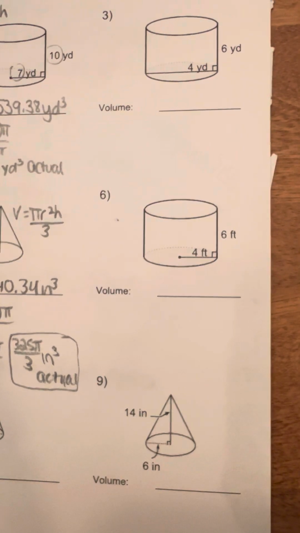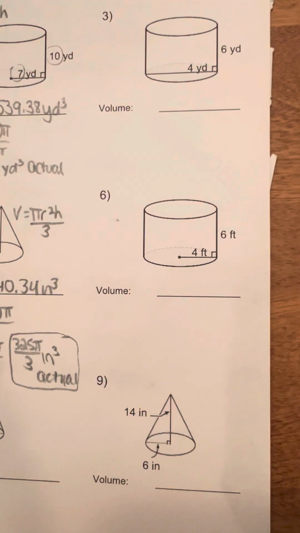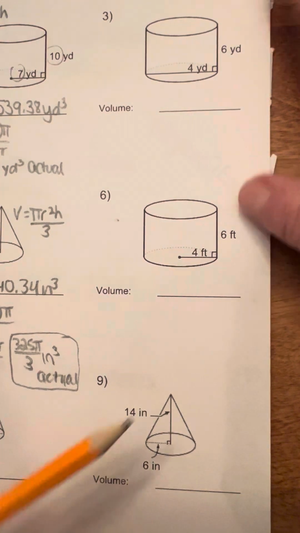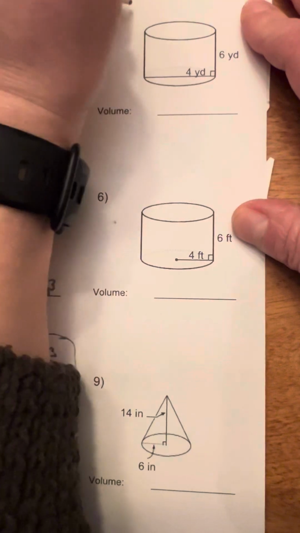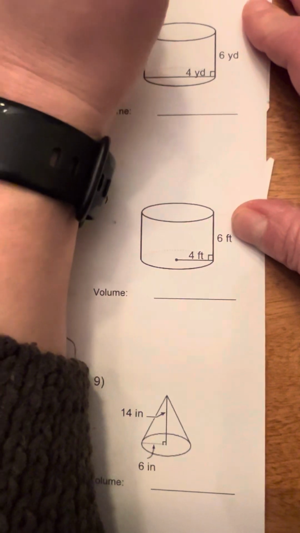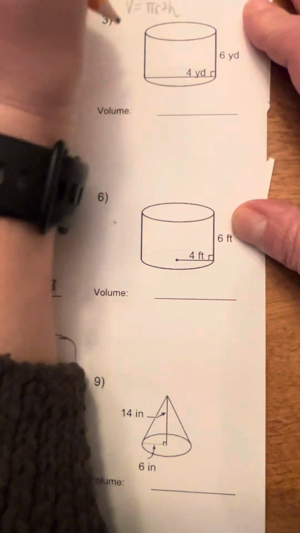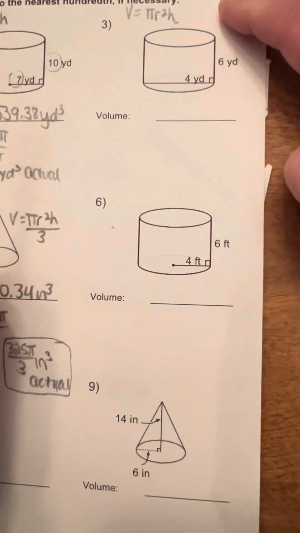All right, so I'm gonna try to do all three of these problems right here in this one video. So we're doing volume of cones and cylinders. The first one, the formula for volume of a cylinder is pi r squared height. So that is the formula we're gonna use for both of these.